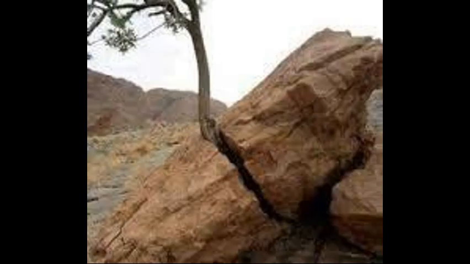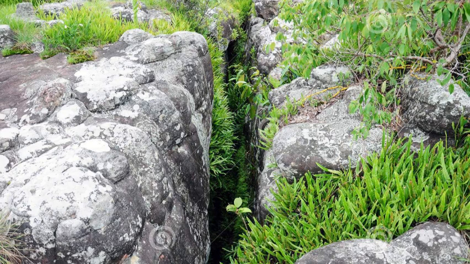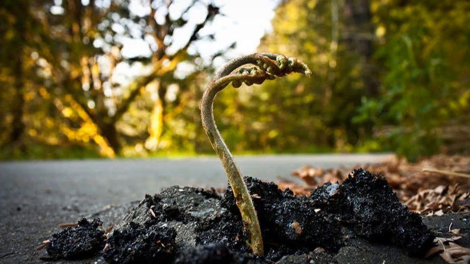As we end our lesson today, I want to leave you with some images that show this amazing phenomena of how vegetation can cause weathering and erosion in rocks and hard earth materials.